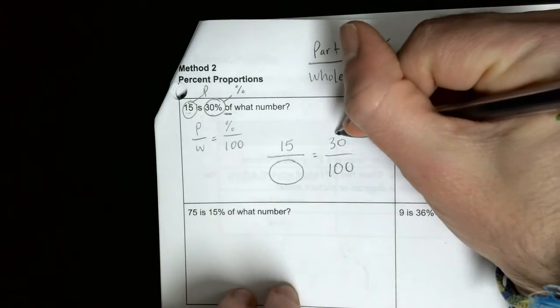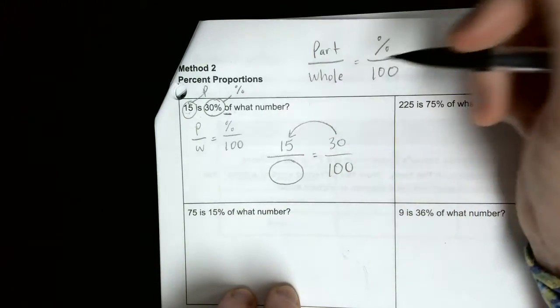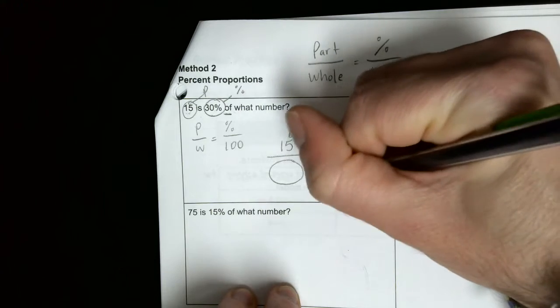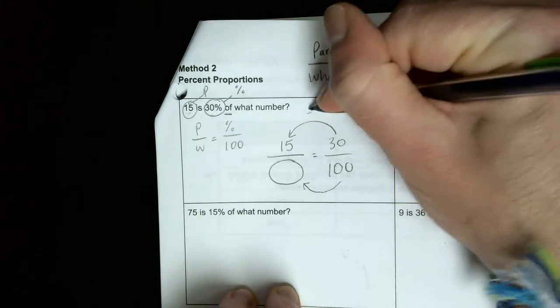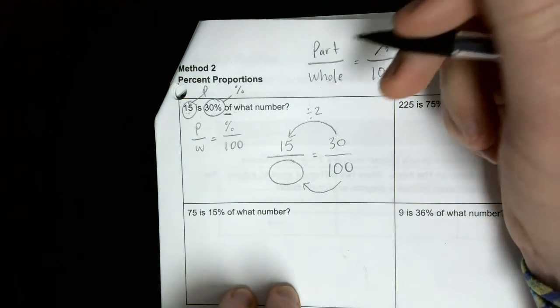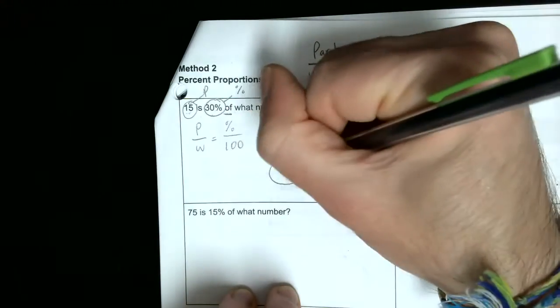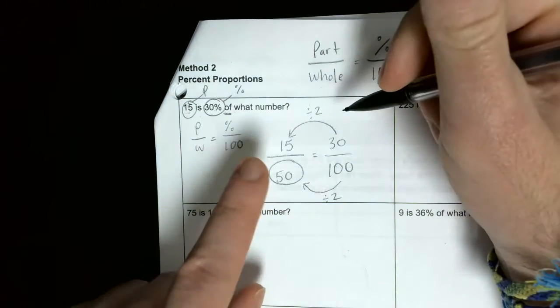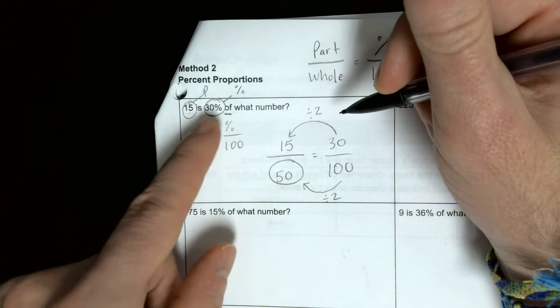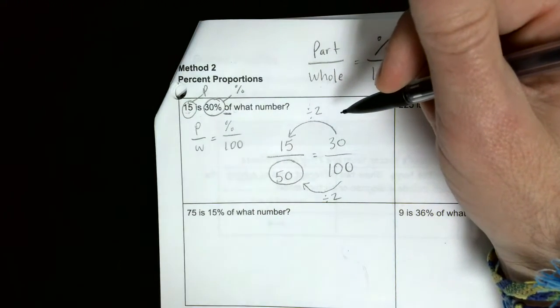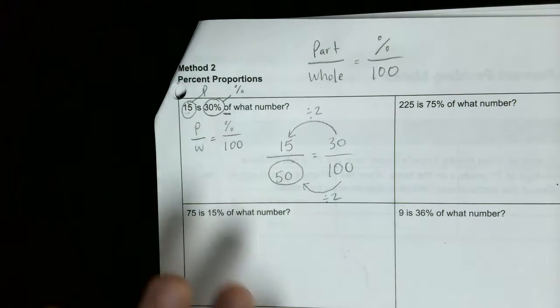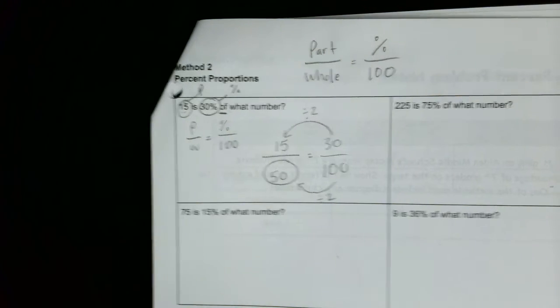So can we get from 30 to 15 in one step? You bet we can. You can divide by 2. 30 divided by 2 is 15. So whatever we do to the top, we're going to do the same thing to the bottom. 100 divided by 2 is 50. That means 15 is 30% of 50. And that's how we'd find the whole, using percent proportion.